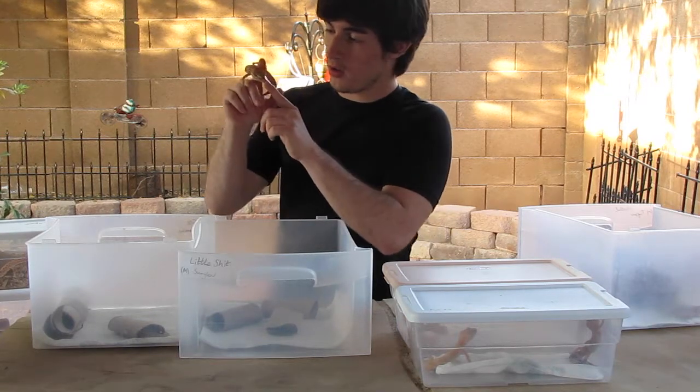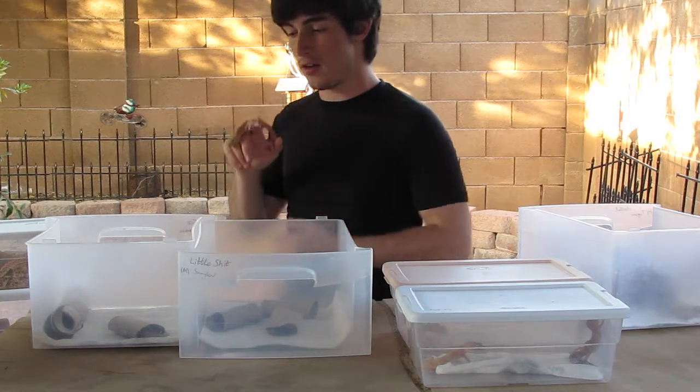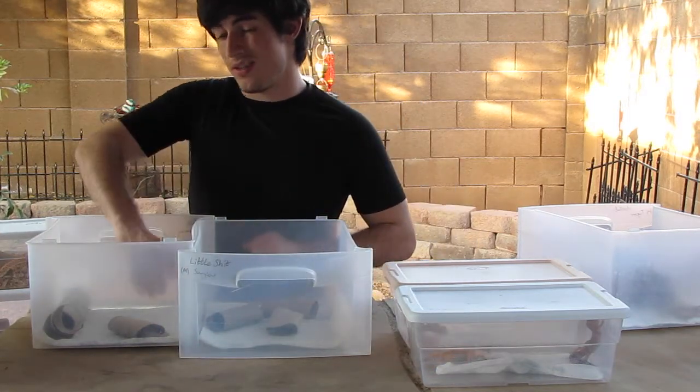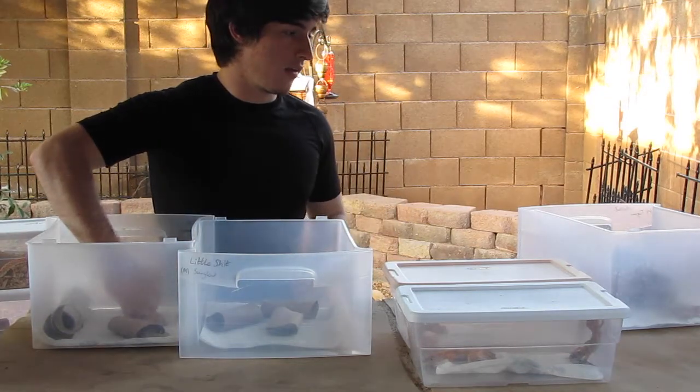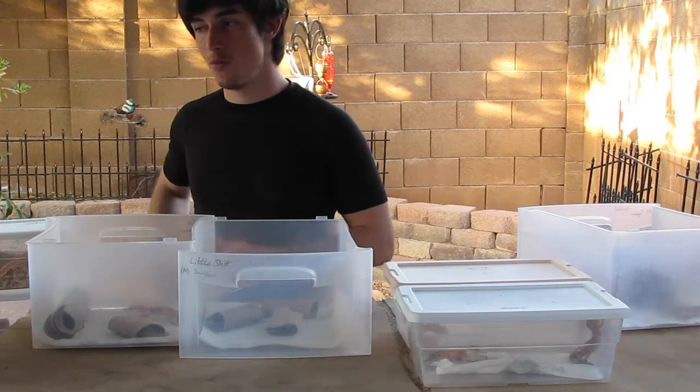But on her, you'll also notice she has a little skin tag on this side, and this area is kind of discolored. That's not part of the color morph. That was because of an incident that happened, and I'll talk about that in the next video, or one of the next videos. I have a few planned.